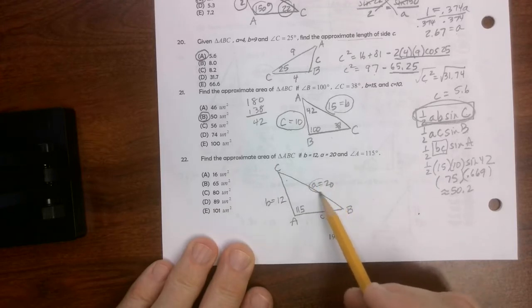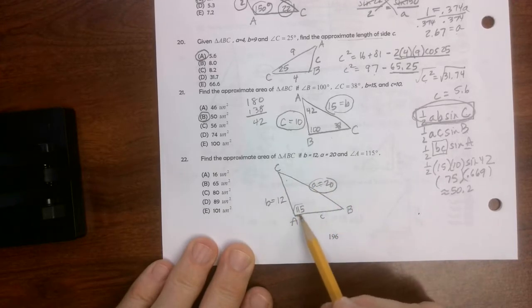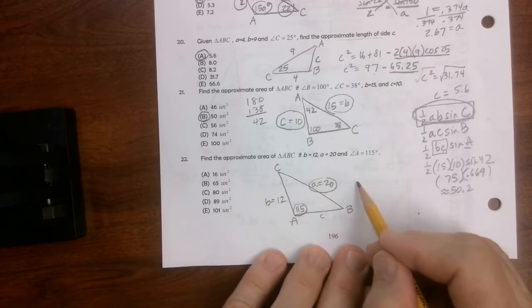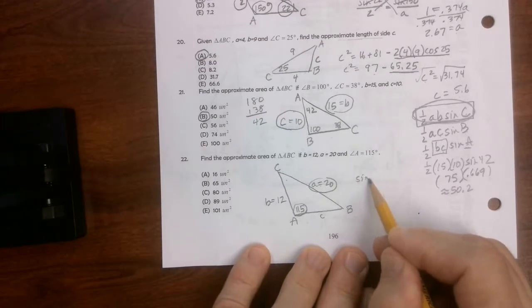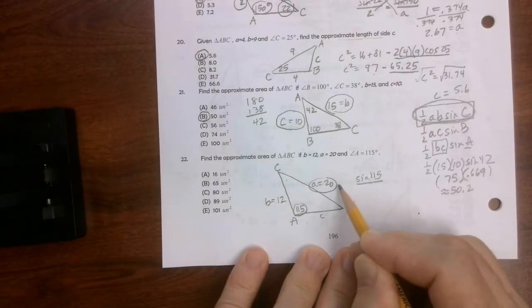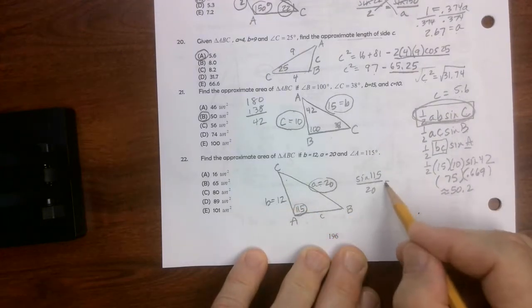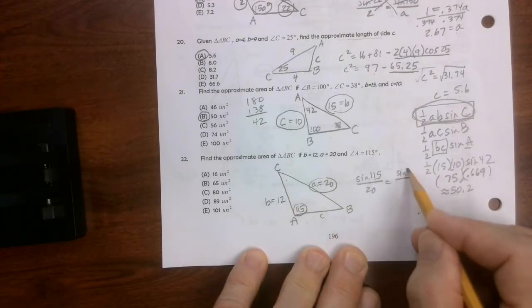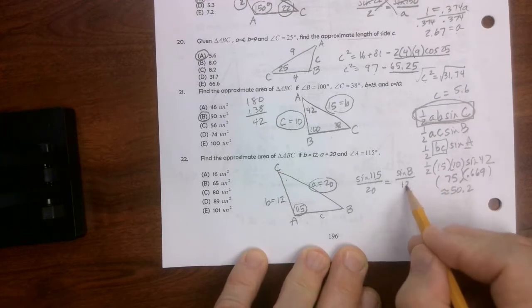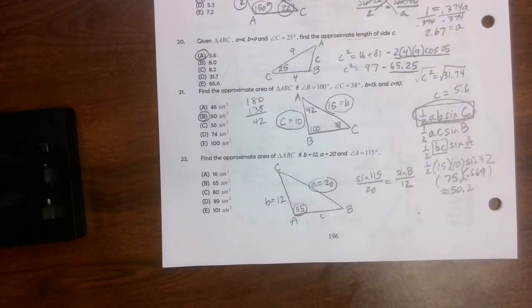And what I'm going to look at is this. I know angle A and I know side A. So I'm going to take a stab at the law of sines and go sine of 115 over side A. And now because I know side B, I'm going to go sine of angle B all over side B. Now I'm going to hit pause and calculate some things.